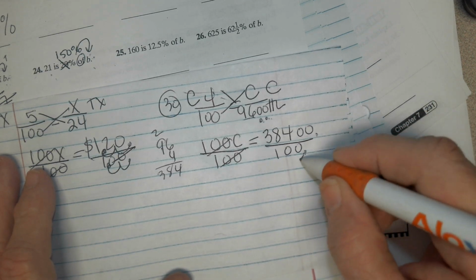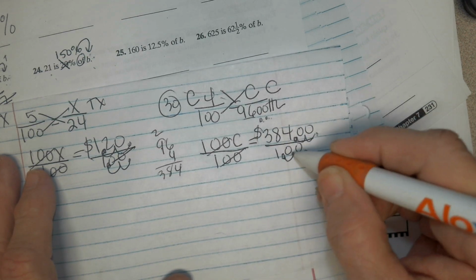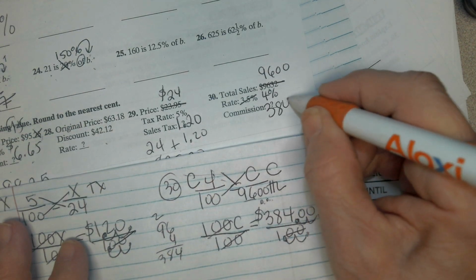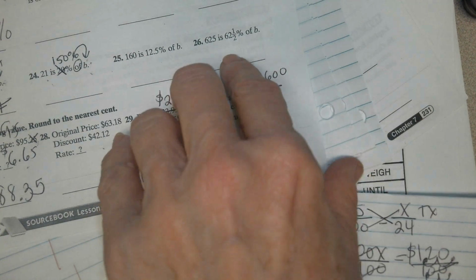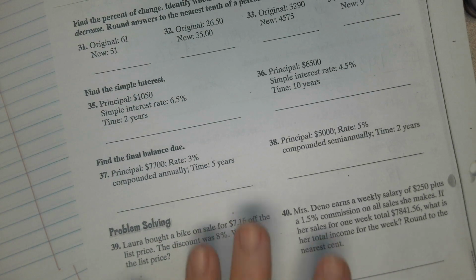Or I'm just going to move the decimal 1, 2. It is $384. Right, thank you. Okay, we don't have time, so flip it over to this side.